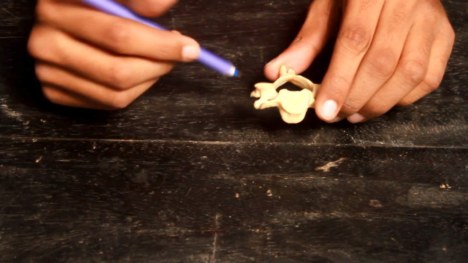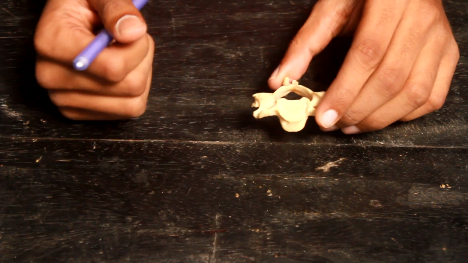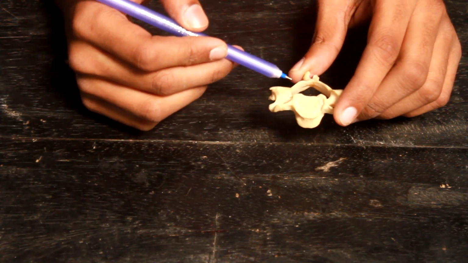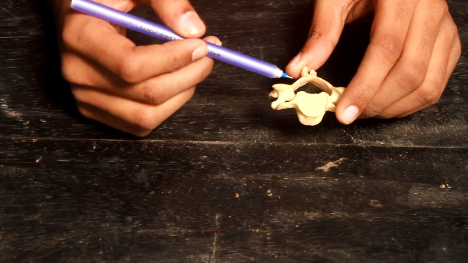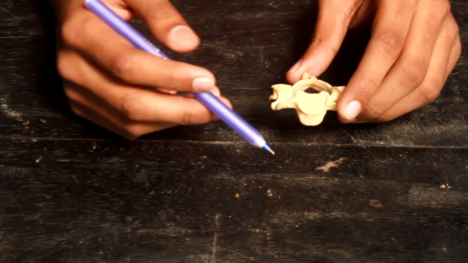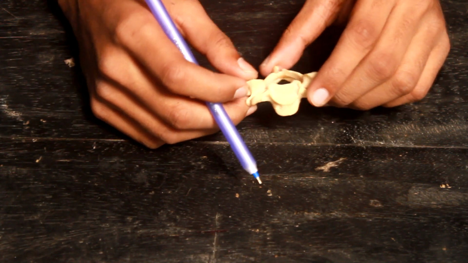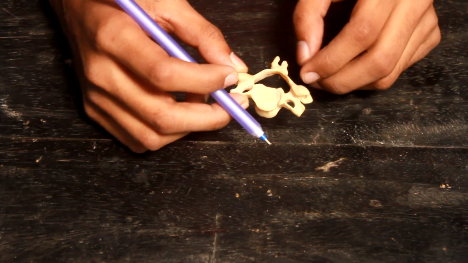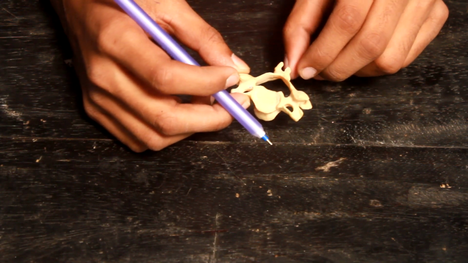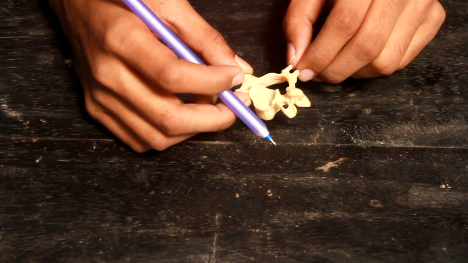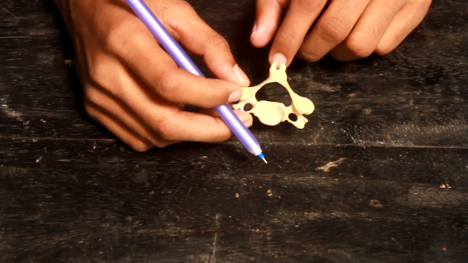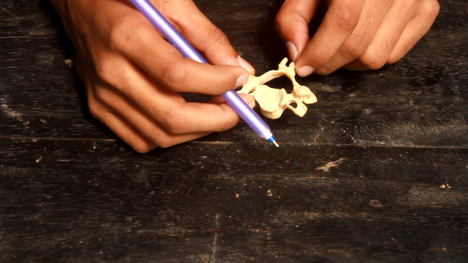Now we come to the laminae. The laminae are directed medially and backwards, and they unite to form the spinous process. Now we come to the spinous process. The spinous process is short and bifid, and the tip of the spinous process gives attachment to the ligamentum nuchae and some deep muscles of the back.